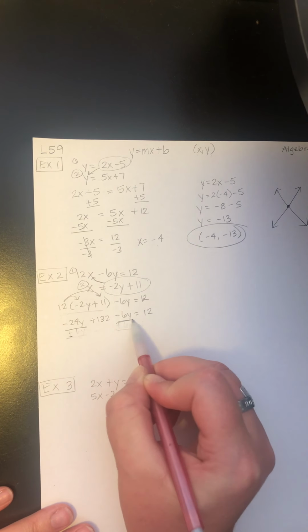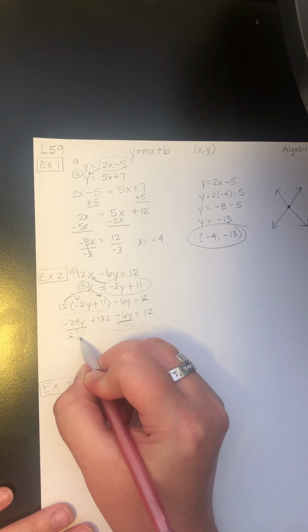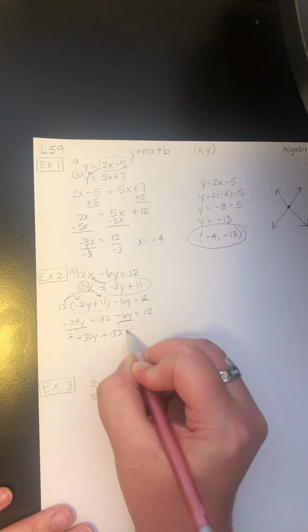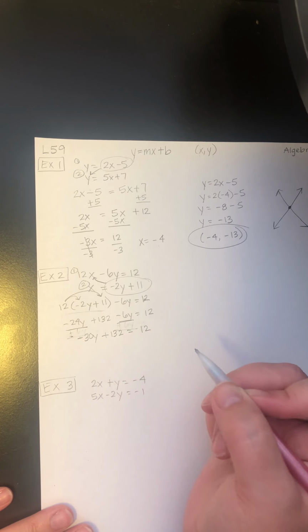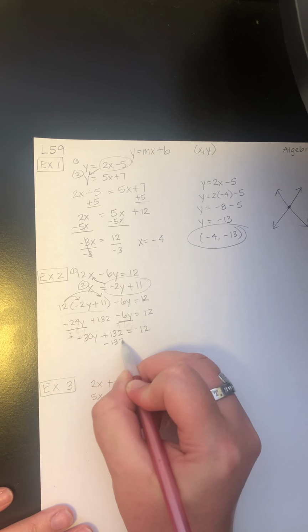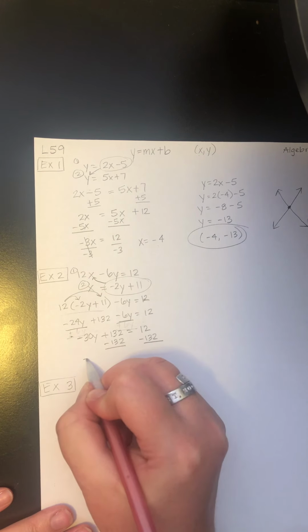Add your like terms together since they're on the same side of the equation. Negative 24y and negative 6y is negative 30y. We have 132 as our constant on the left and 12 as our constant on the right. Now we want to get our y by itself, so we're going to subtract 132 from both sides.